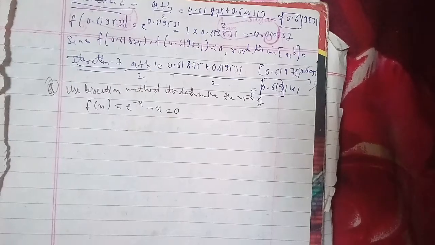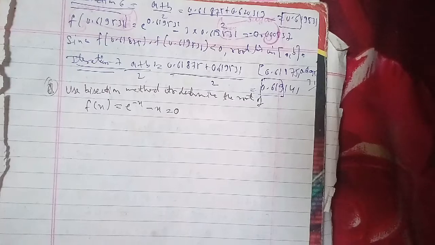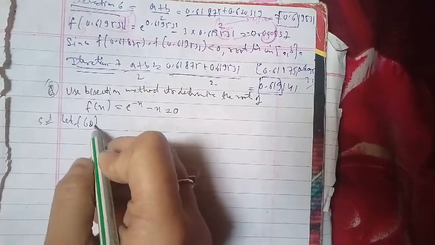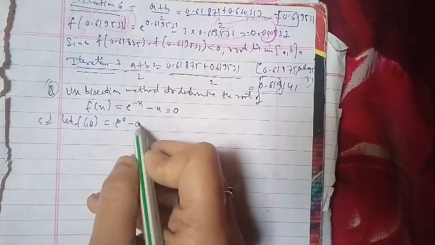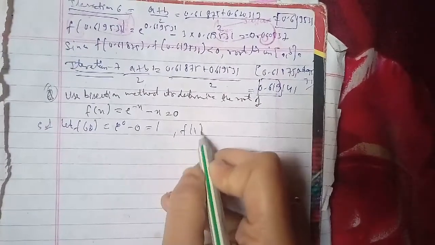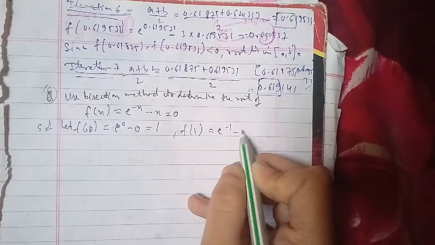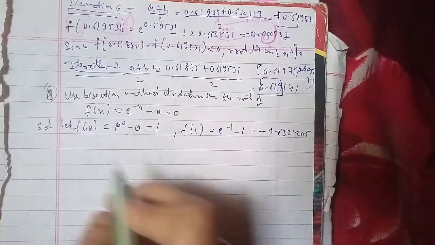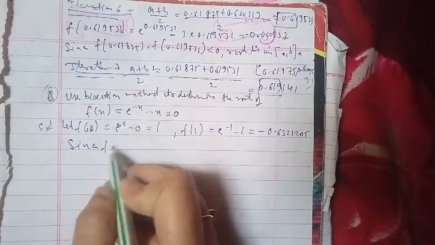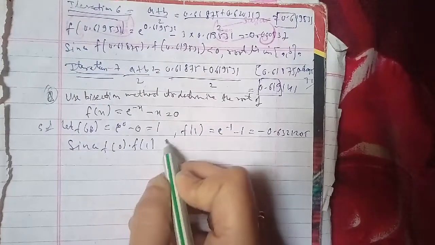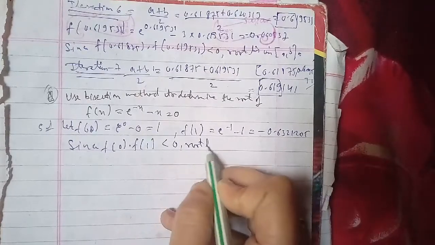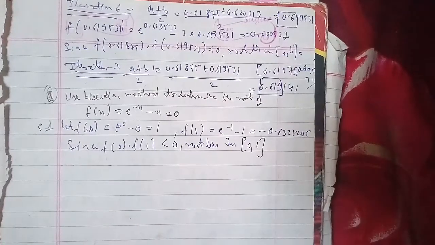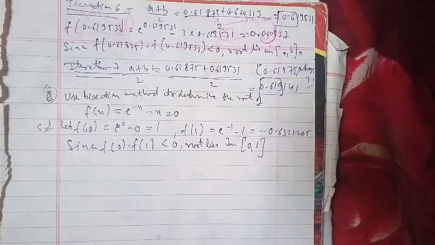To obtain an interval (a, b) in which the root lies, let f(0) equals e^0 minus 0 equals 1. Then we put 1 here: f(1) equals e^(-1) minus 1 equals minus 0.6321205. So since f(0) times f(1) is less than 0, the root lies in (0, 1) we have here.